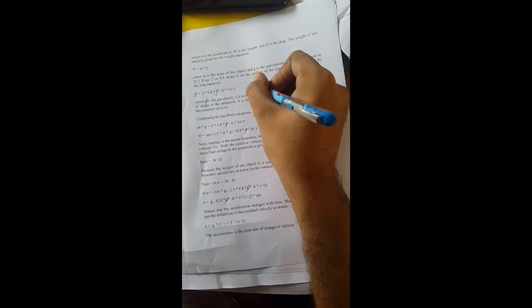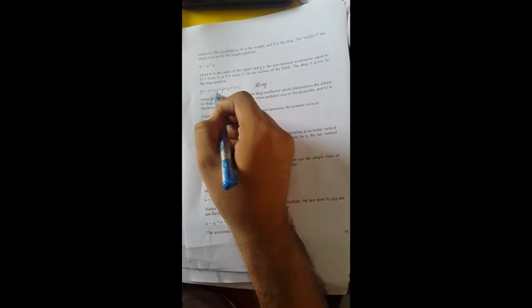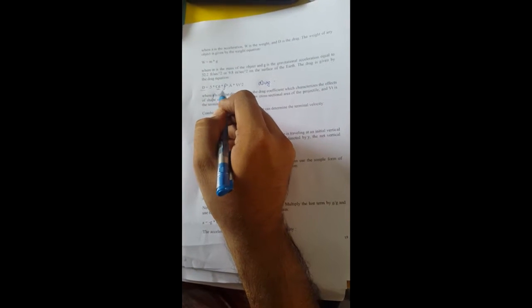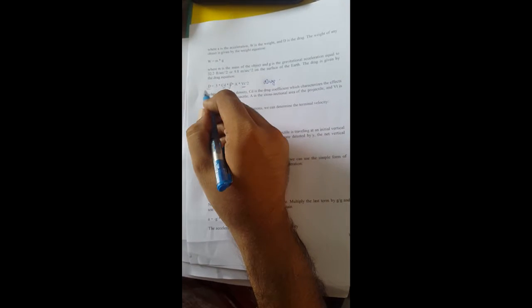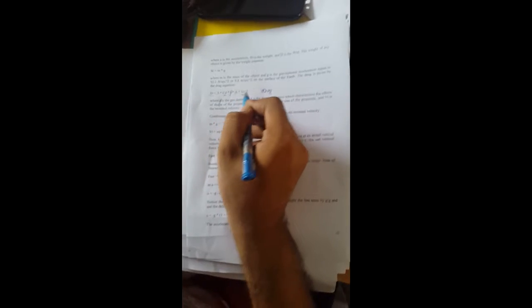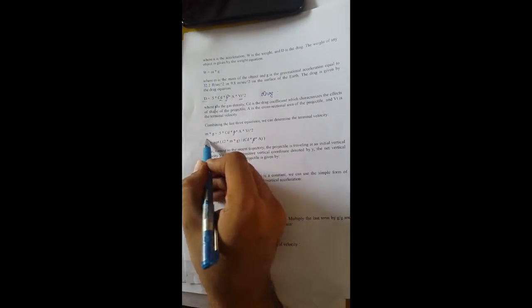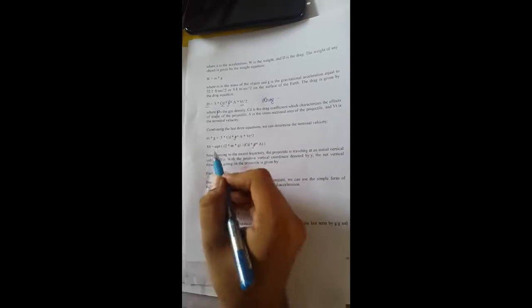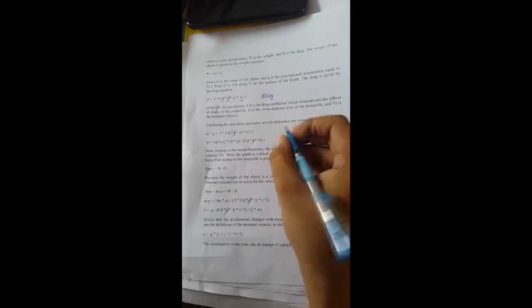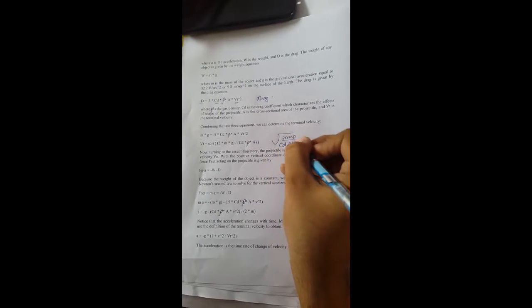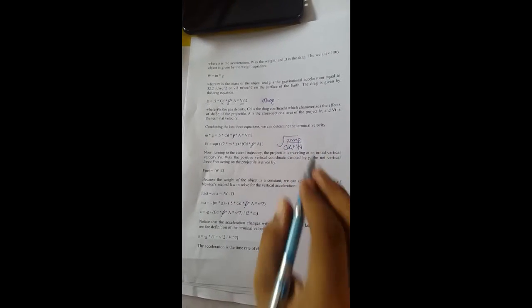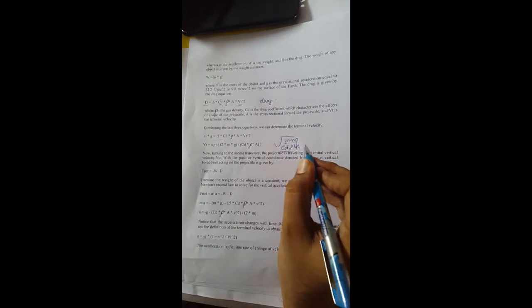Now let's look at the equations. Drag is equal to half CD rho A Vt square, where CD is the coefficient of drag, rho is the gas density, A is the cross sectional area, and Vt is the terminal velocity. So to calculate Vt, we equate mg and drag. So the terminal velocity comes out to be the square root of 2mg upon CD rho A. So this is our terminal velocity.